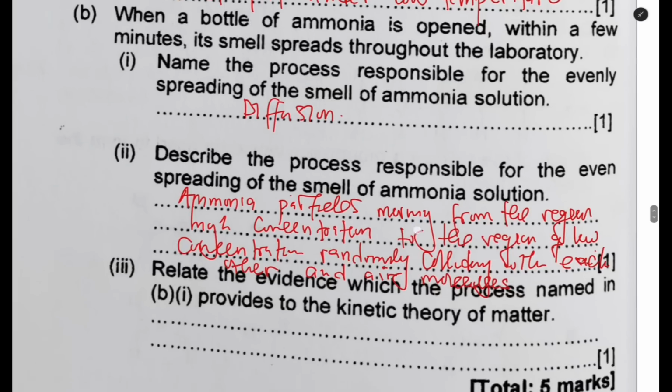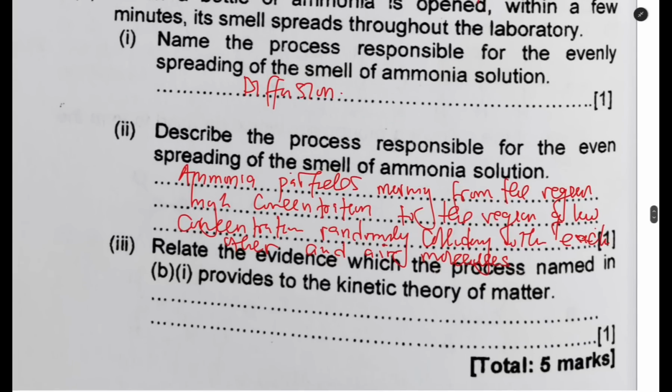Okay. Then relate the evidence which the process named in B1, that is diffusion, provides to the kinetic theory of matter.